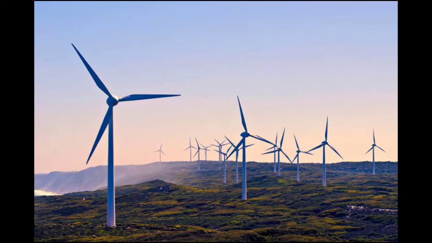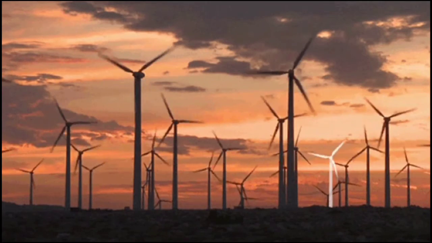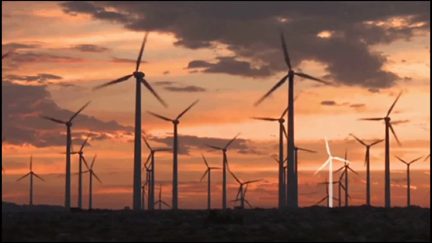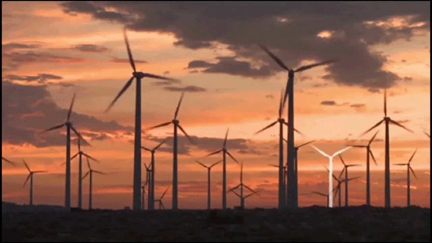Wind turbines work on a simple principle. Instead of using electricity to make wind, like a fan, wind turbines use wind to make electricity. Wind turns the propeller-like blades of a turbine around the rotor, which spins a generator, which creates electricity.